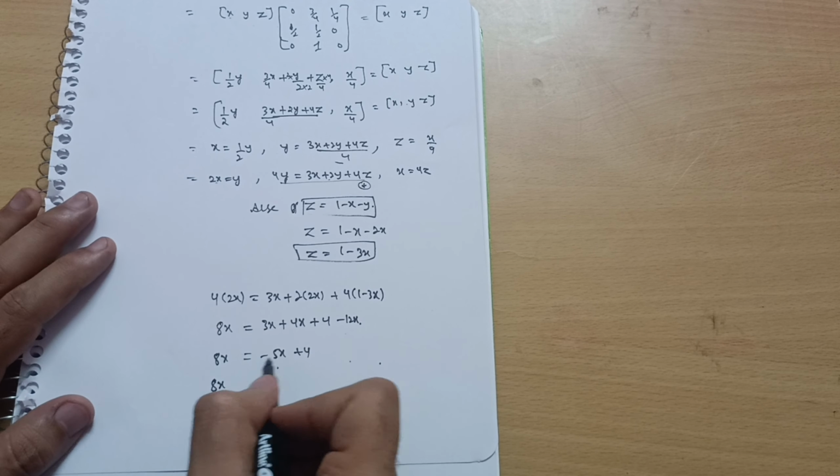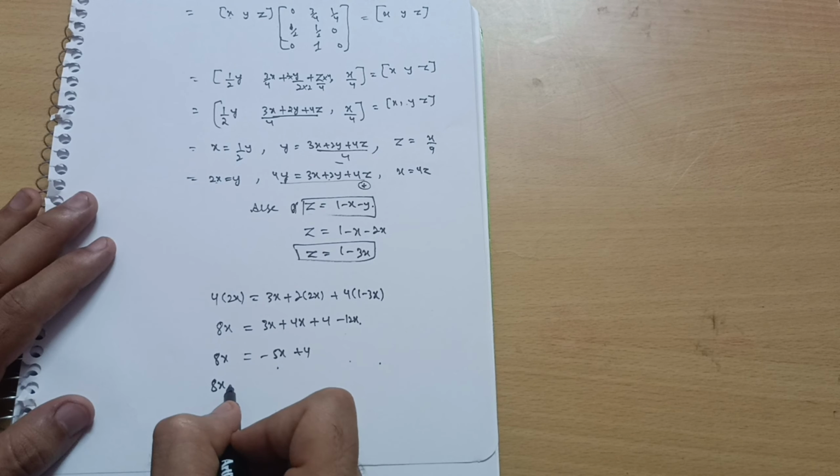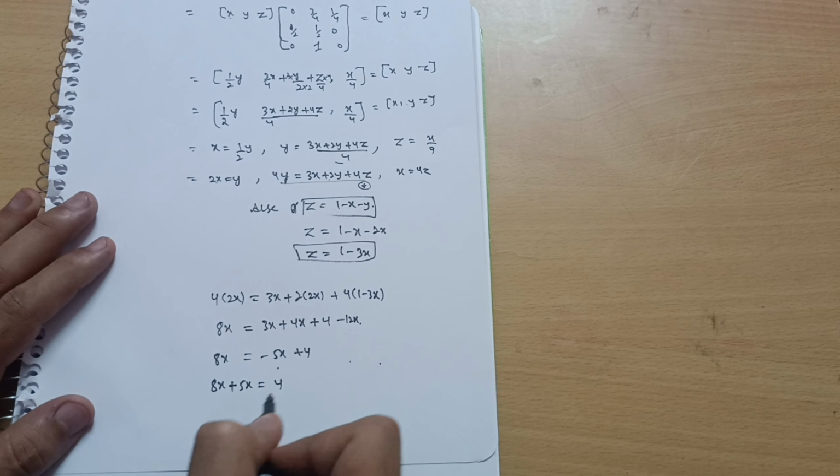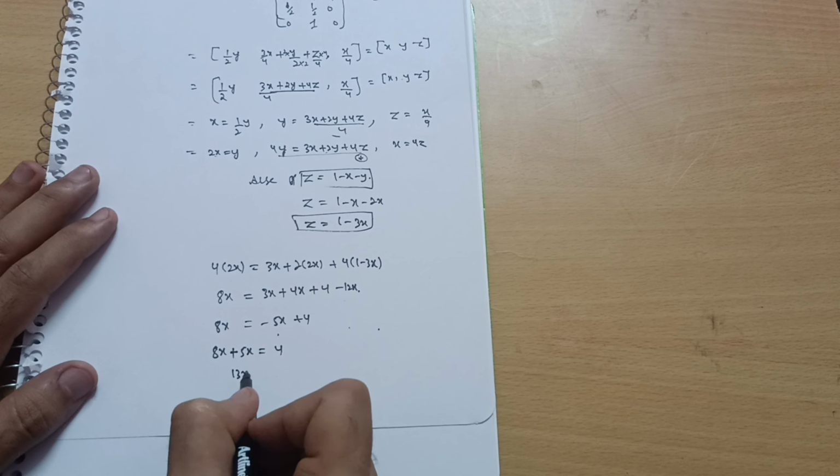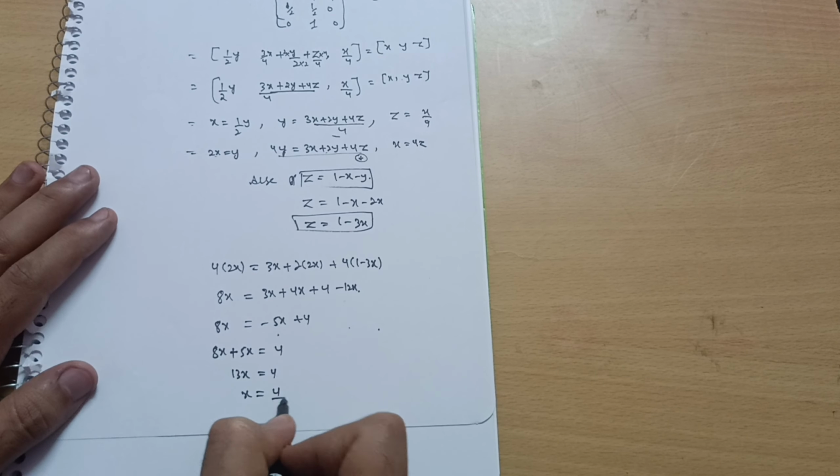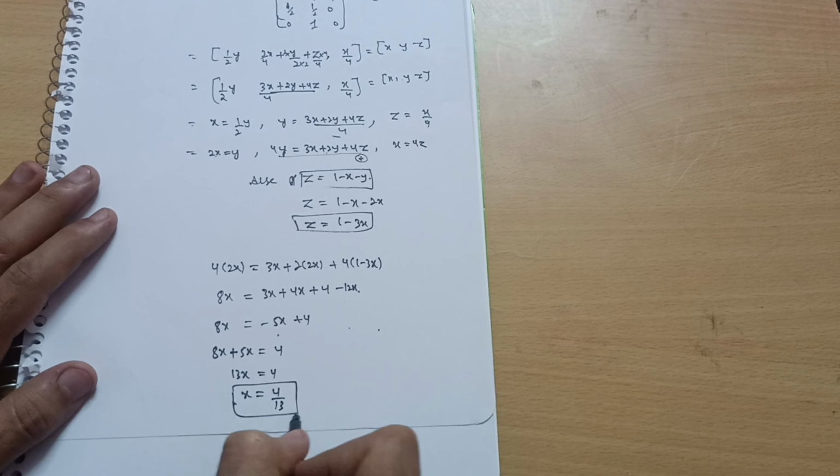This minus 5x, if I shift it to this particular side, what will I get? Plus 5x is equal to 4. So this is nothing but 13x is equal to 4. x is equal to 4 upon 13. So the x value is 4 by 13.